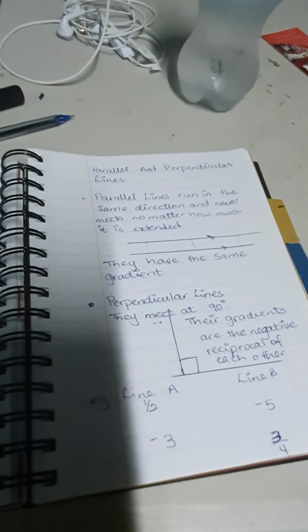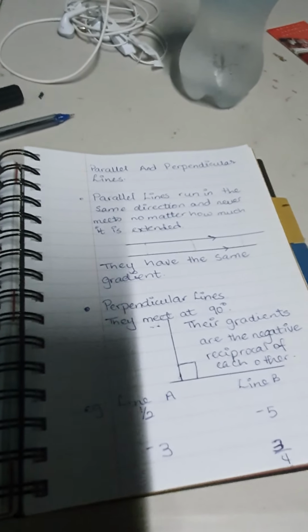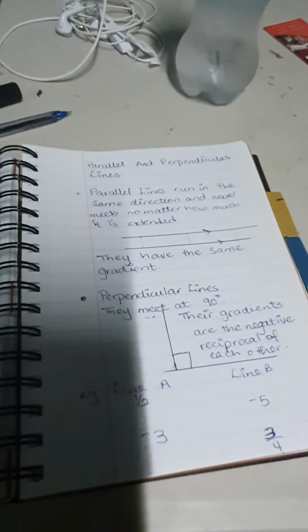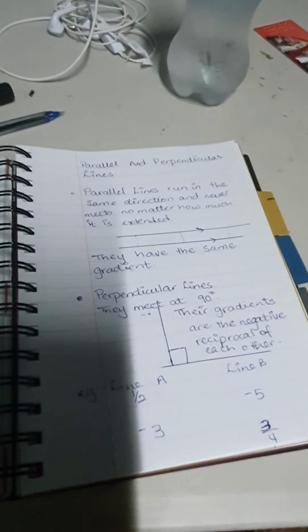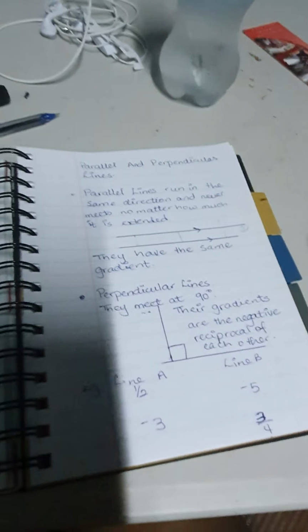Now, pertaining to the topic that we're doing, a special thing about parallel lines is that they have the same gradient, right? So for example, if this one had a gradient of 3, this one also would be the gradient 3.